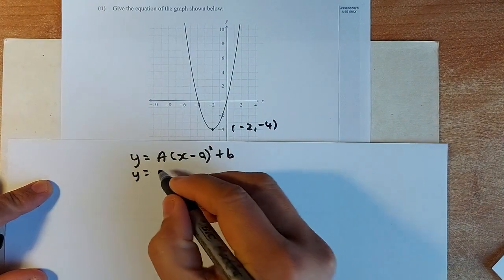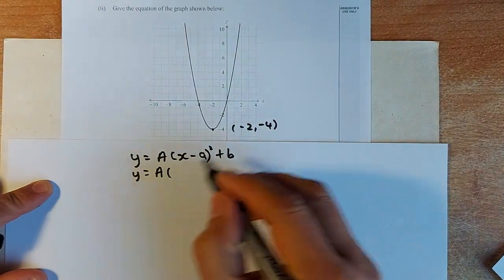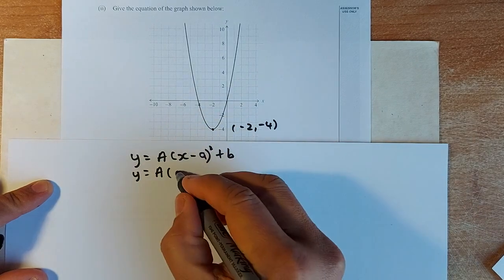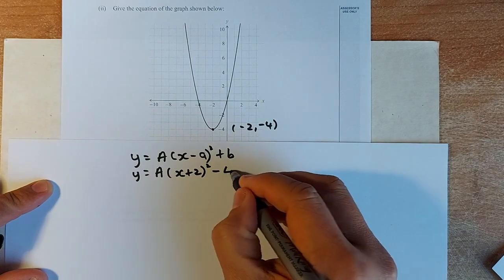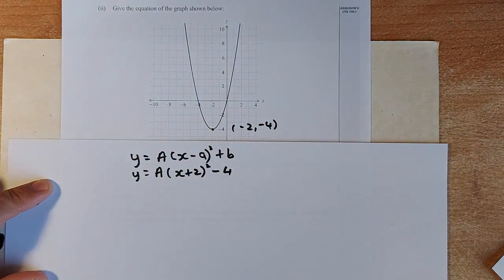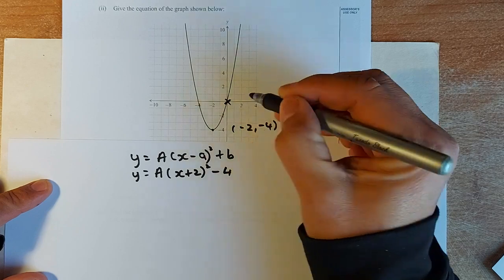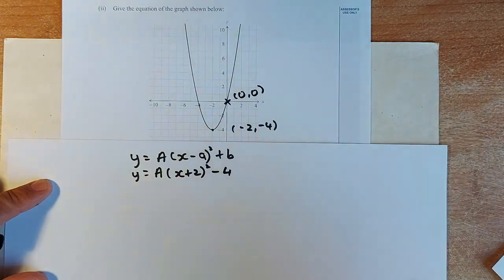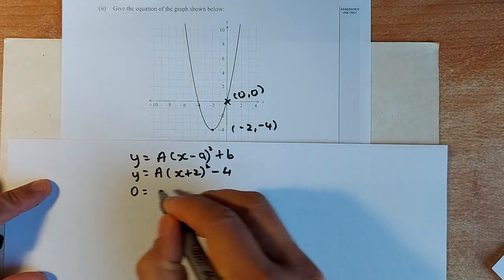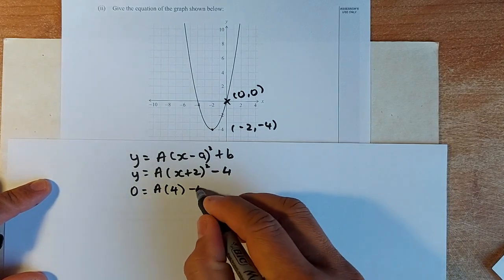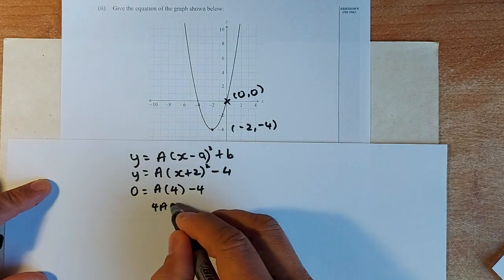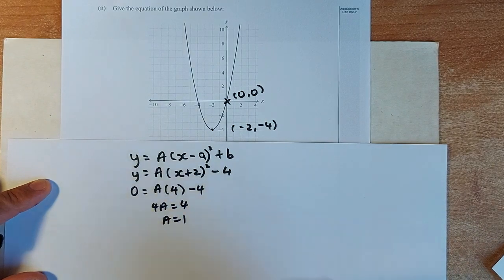Simple. Y equals a, something we need to find. It has moved 2 to the left, so this time it's going to be (x + 2)², and it's gone down 4, so -4. Okay, what's the next step? The next step, you need to find the value of the scale factor a. To do that, we need to find a point. We shall put this point here. That point is (0, 0). So very simple, y is 0, x is 0, so 0 plus 2 squared is going to be 4, minus 4. Solving it, 4a equals 4, a has to be equal to 1.